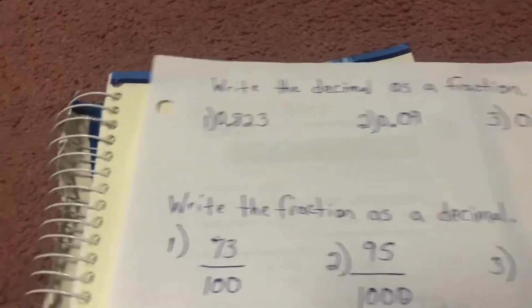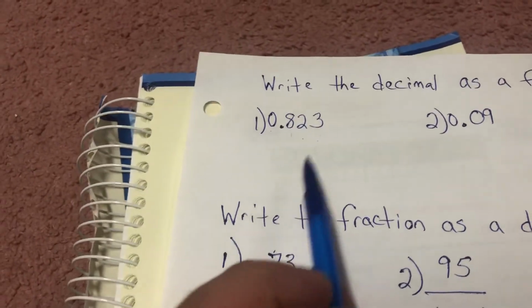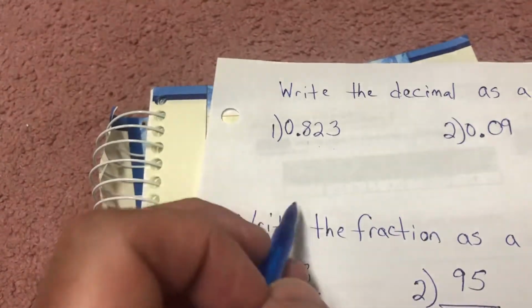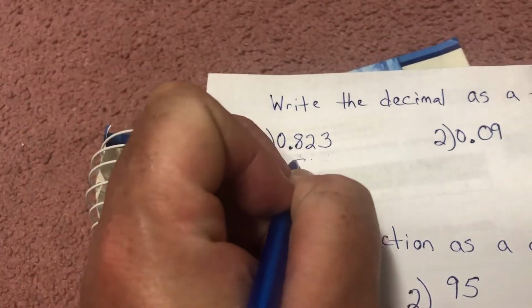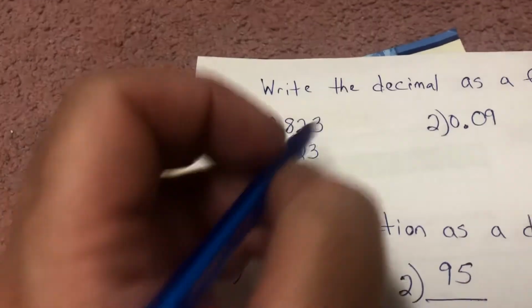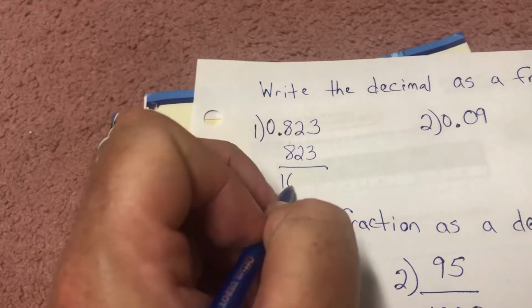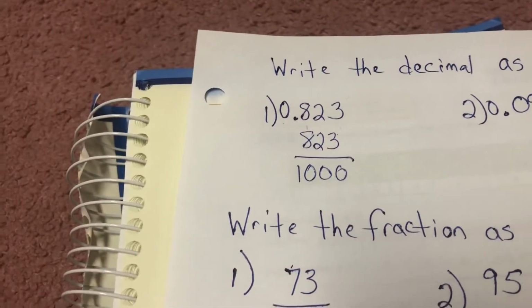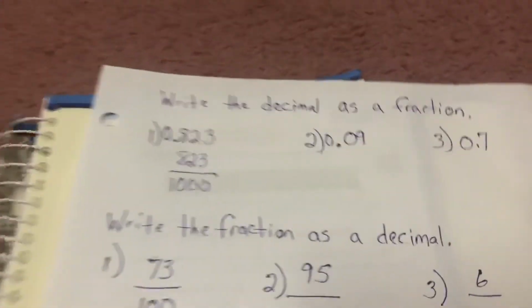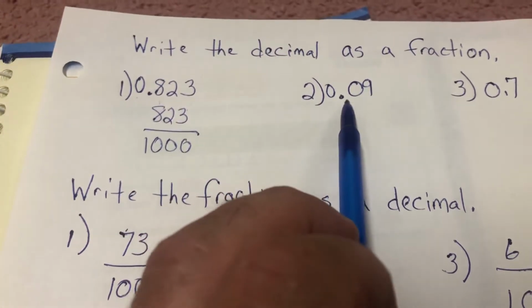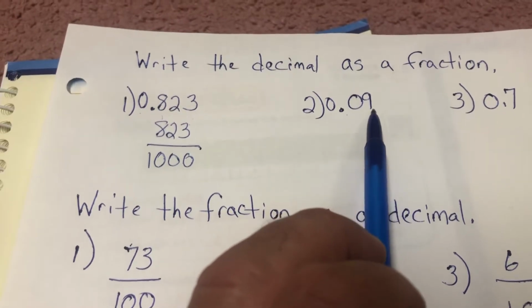So writing the decimal as a fraction, 823 thousandths. So remember, a fraction has a numerator and a denominator. This would make 823 at the top over 1,000.